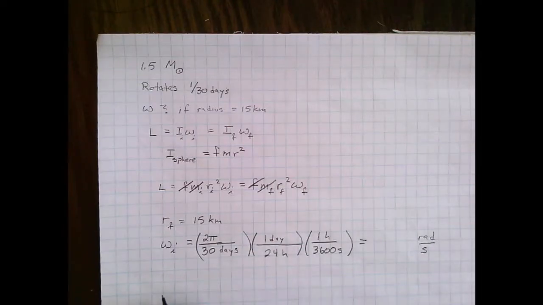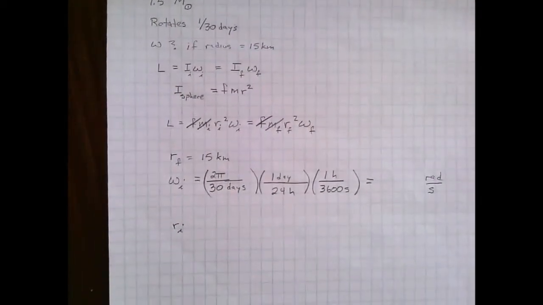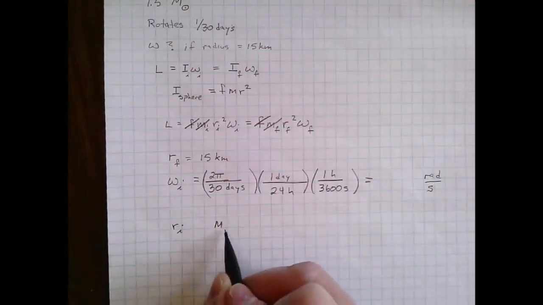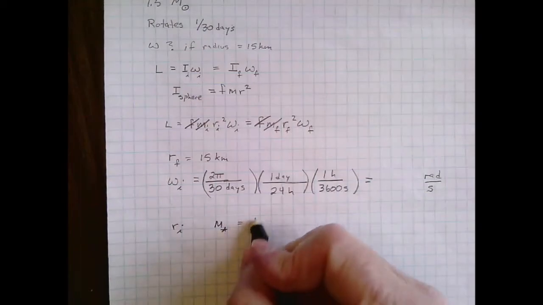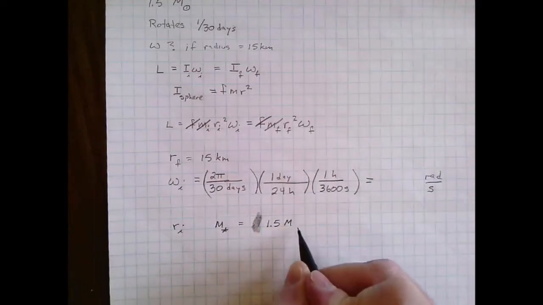What we don't know is the initial radius. And in this problem, I told you that the density of this star was the same as the density of the sun, and it's 1.5 times the mass. So here's how we can figure this out. And I'm going to take a little shortcut here, but not too much. Let me slide that up a little bit. So the mass of our star is 1.5 times the mass of the sun.